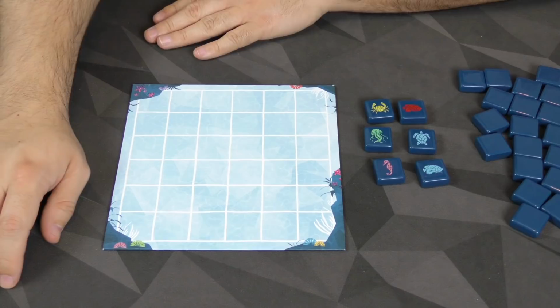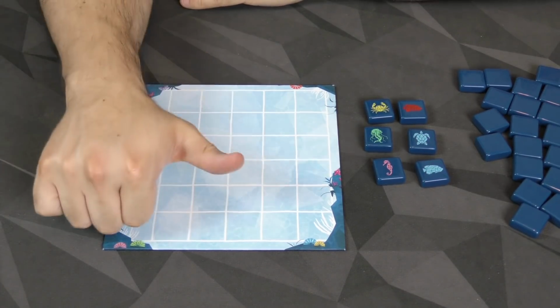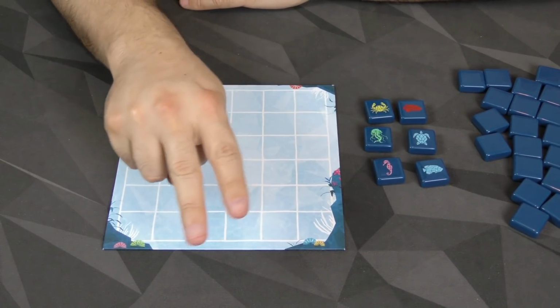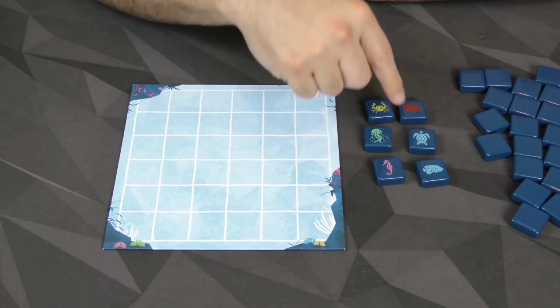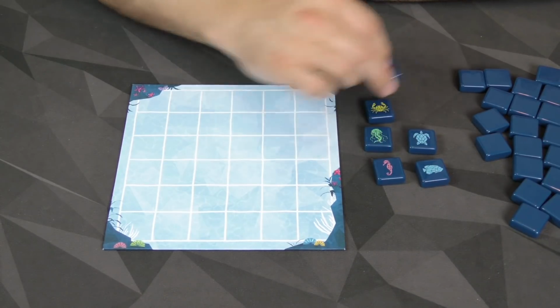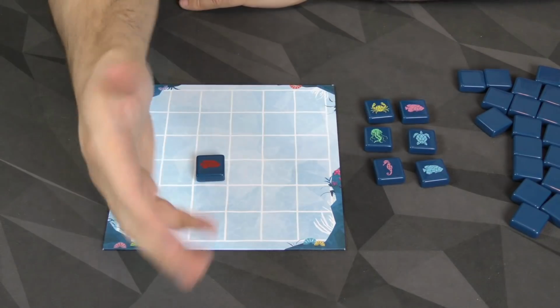So I'm going to go ahead and start and show you what a turn looks like. Every turn has 3 parts. First, you can move a sea creature. I'm going to skip that because there's nothing on the board. Second step, I can place one, or I have to place one. And then third, I replenish the pool. So I'm going to go ahead and play this there. Then I replenish this. It's my opponent's go.